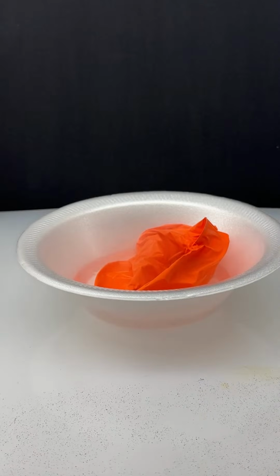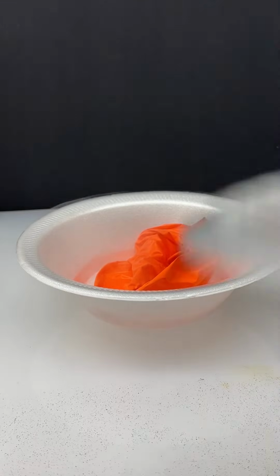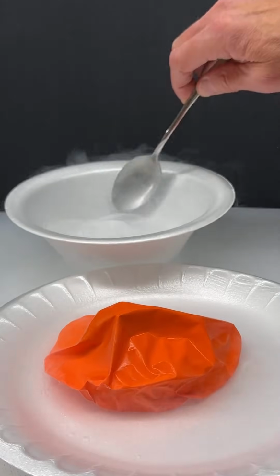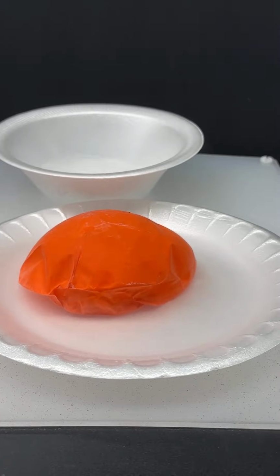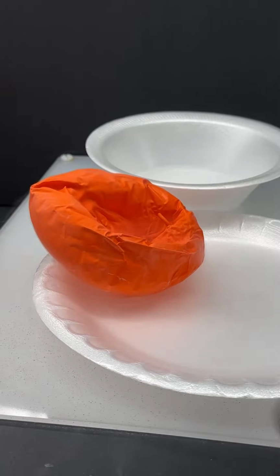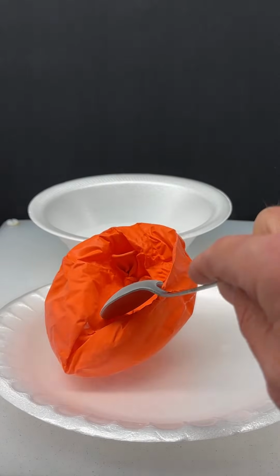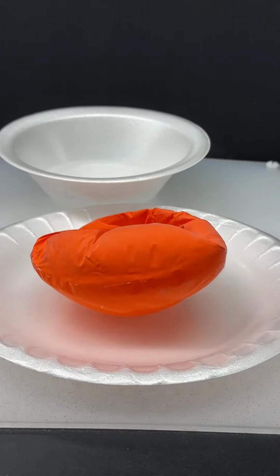So let's see what happens when we warm our balloon up. We'll do that simply by taking it out and sticking it on this right here. Watch what happens as it warms. It might pop. Is it going to pop? I think it did. Yep, it popped. But you can see that it expanded a little bit.